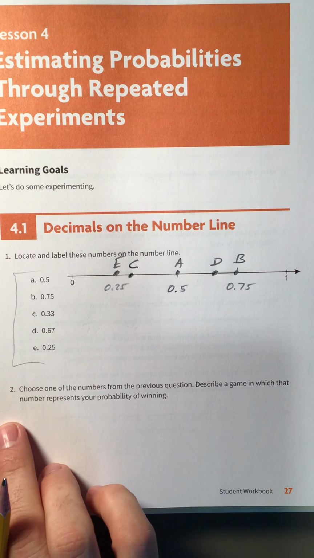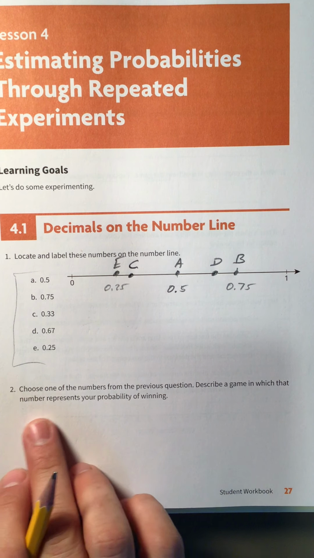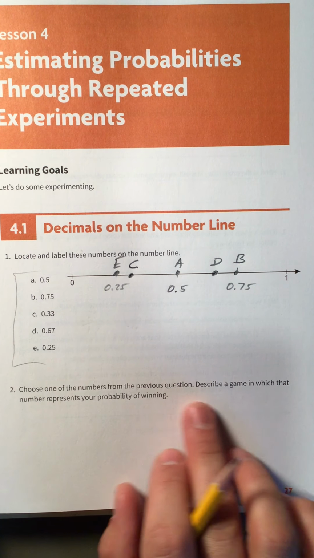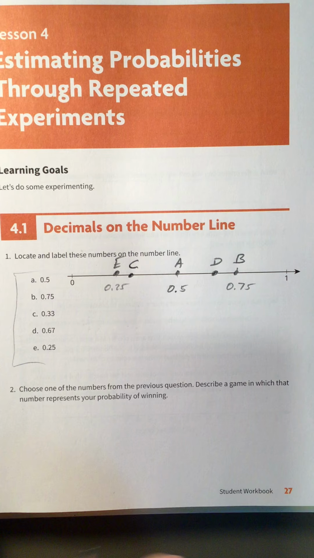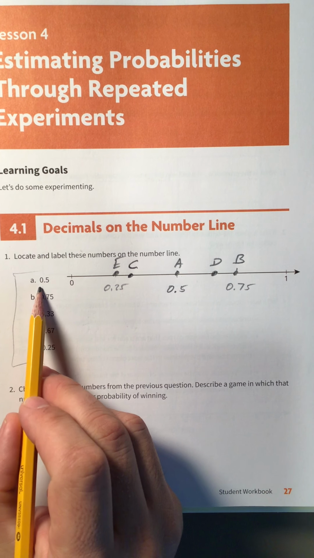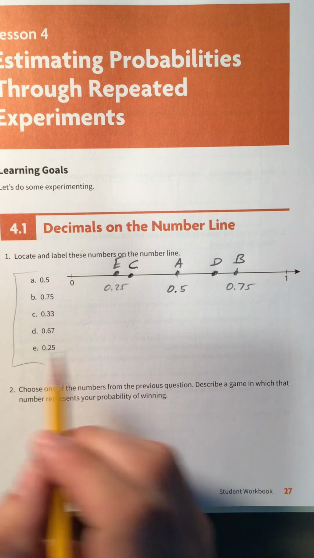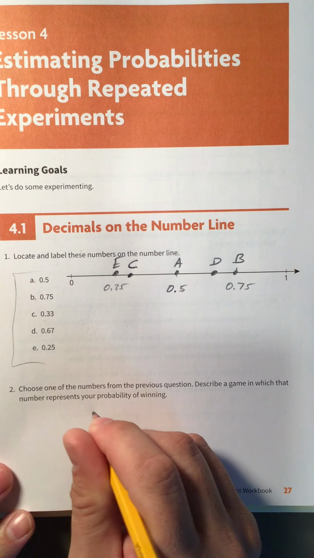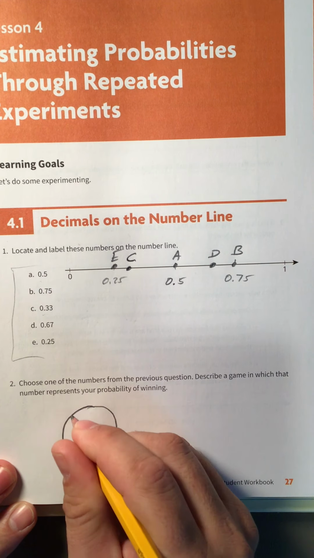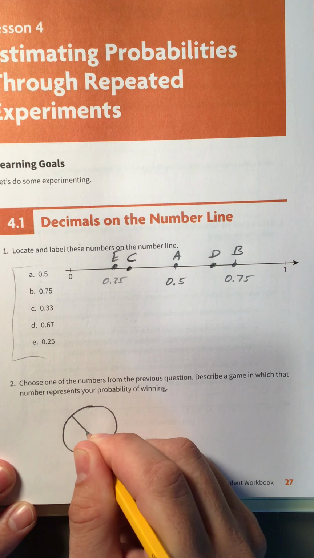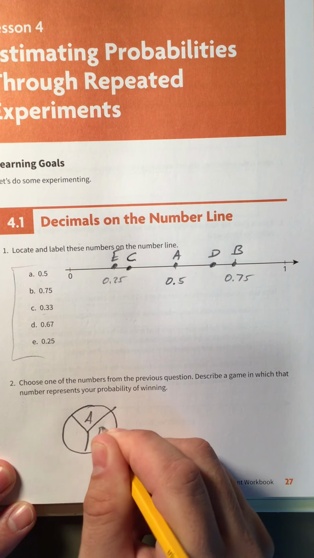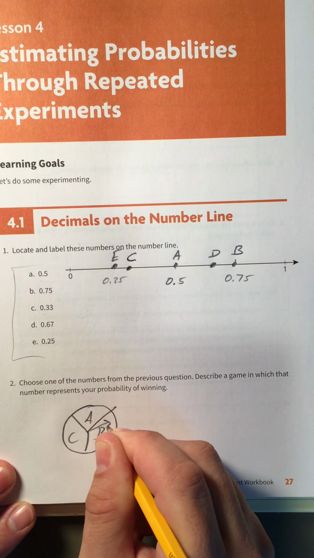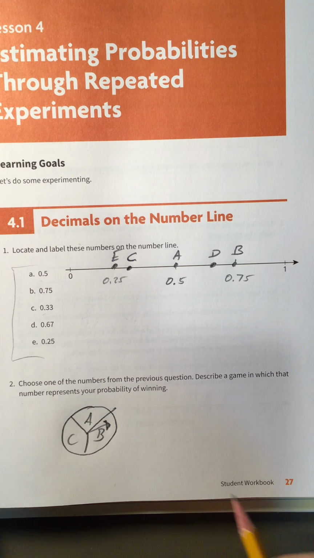All right, number 2, choose one of the numbers in the previous question and describe a game. So half, you could have done flipping a coin, getting a heads. This would be a third. Let's do that one since it's a little different. Describe a game.